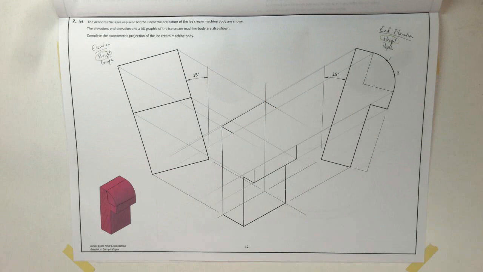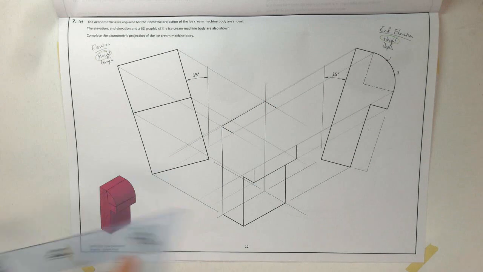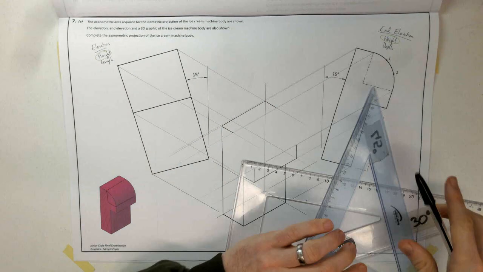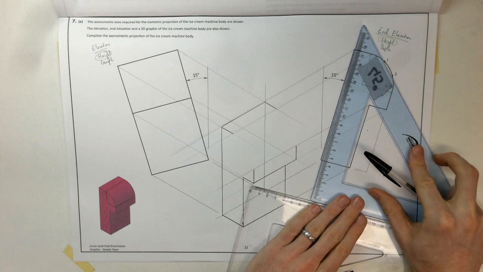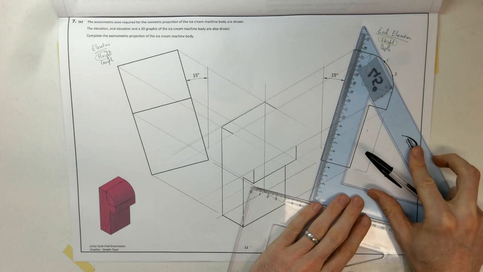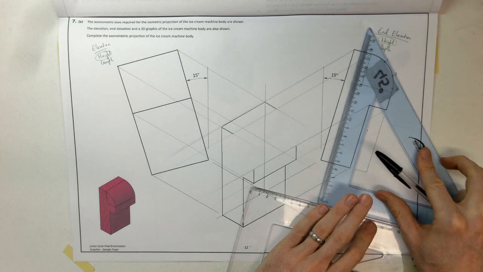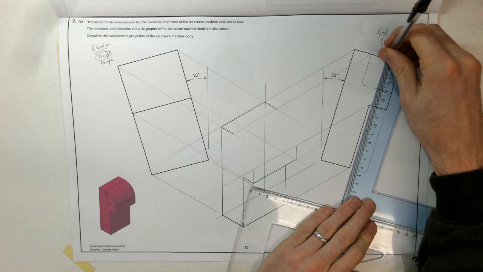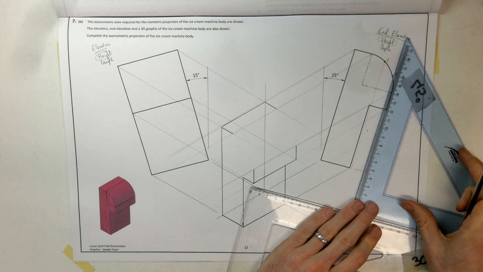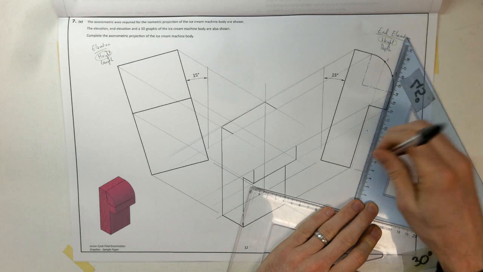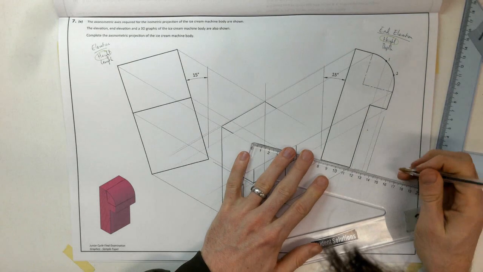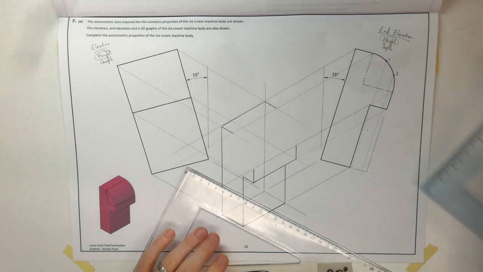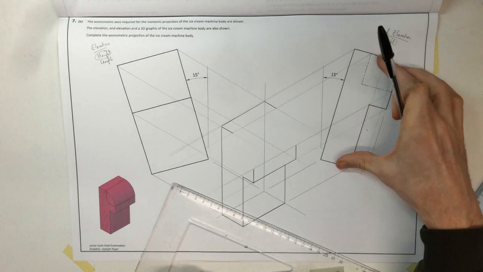It doesn't matter which way we do it, but I just want to establish these heights. So that's the height of 1 and the height of 2.